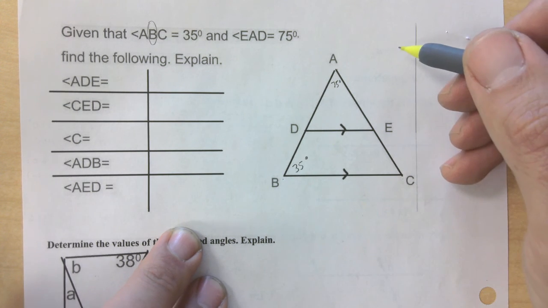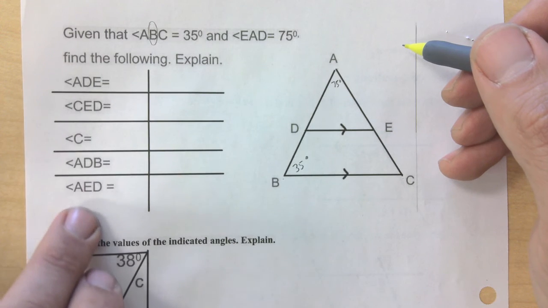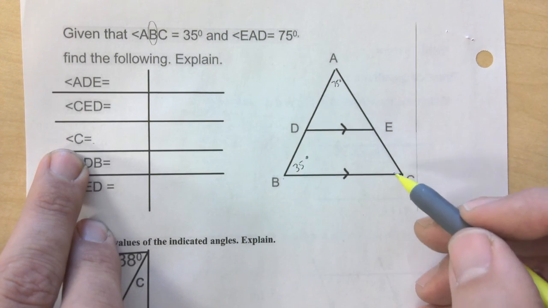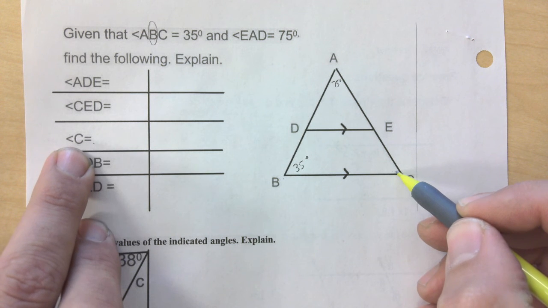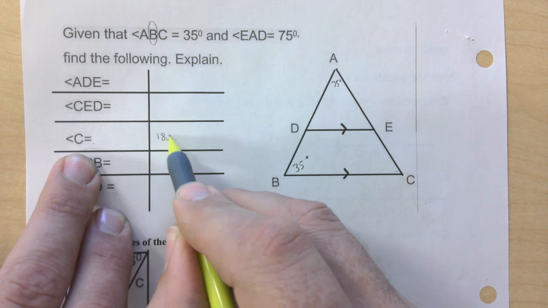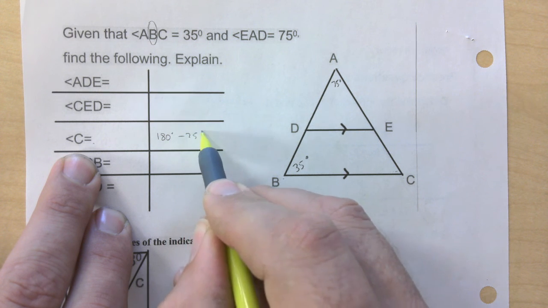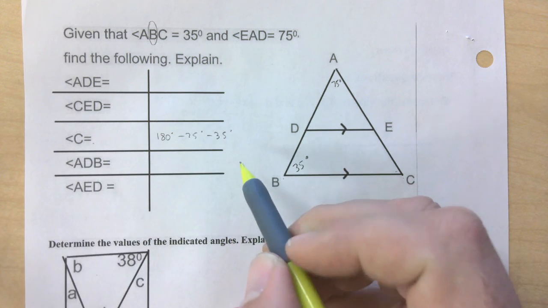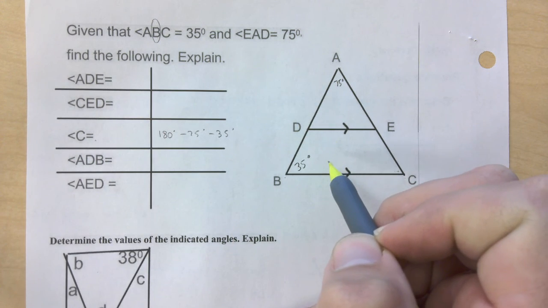Okay, so now they're asking us for a whole bunch of angles here. The easiest one to find is angle C here. So we're going to go ahead and do that. So that would be 180 minus 75 minus 35, because it's a triangle, right?